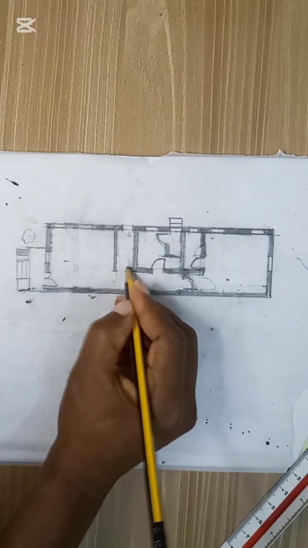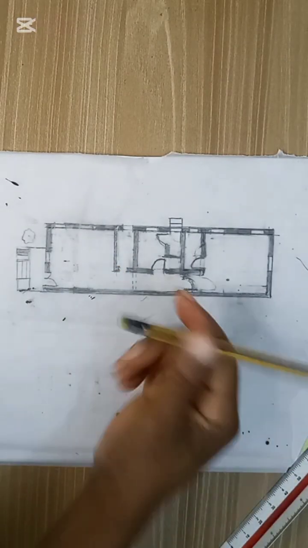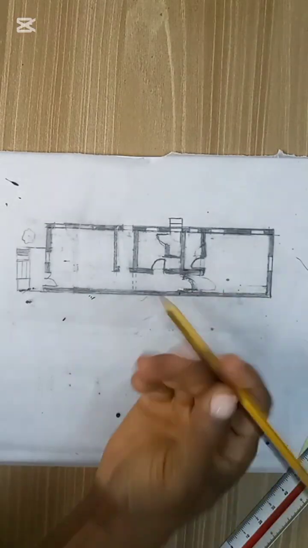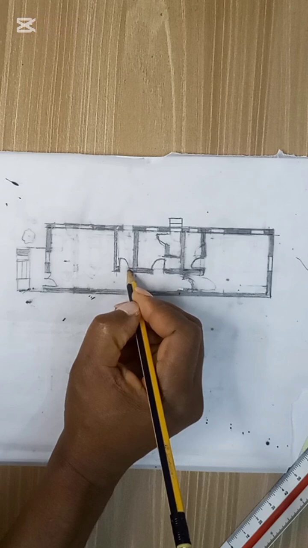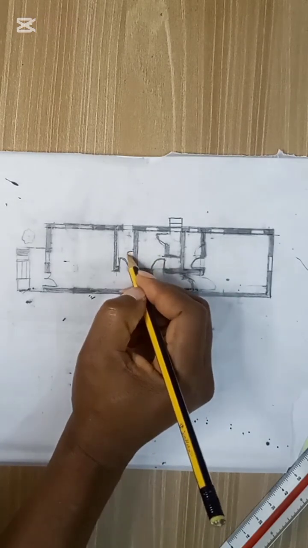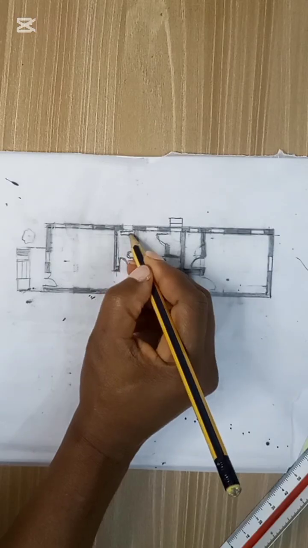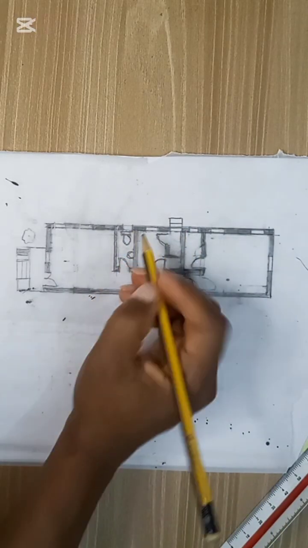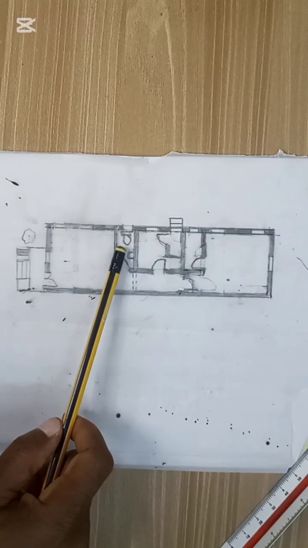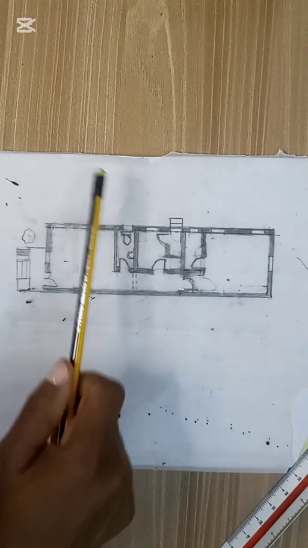And then here, just so it aligns, you can have a wash basin on this wall and have a WC on this wall.